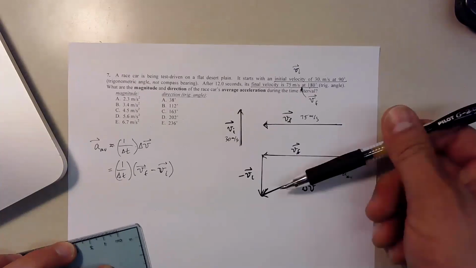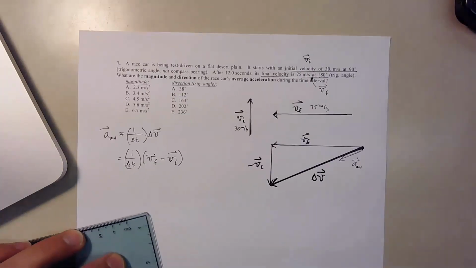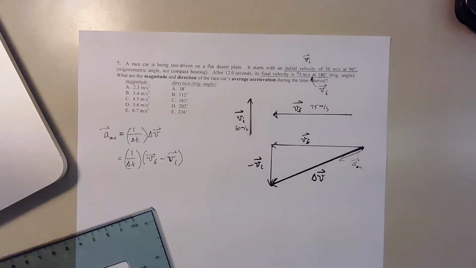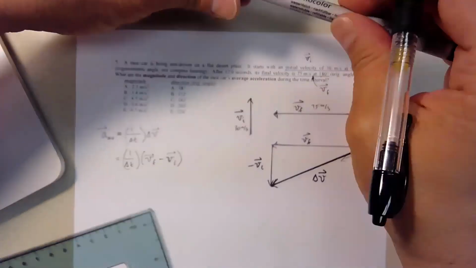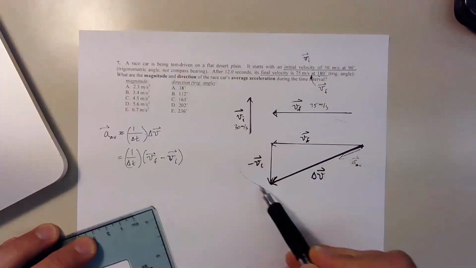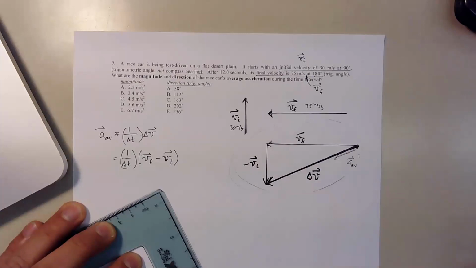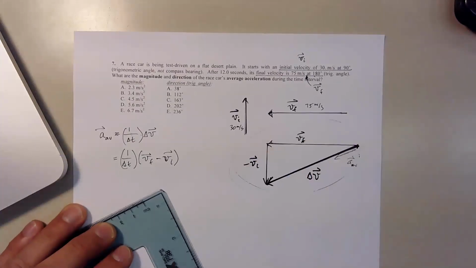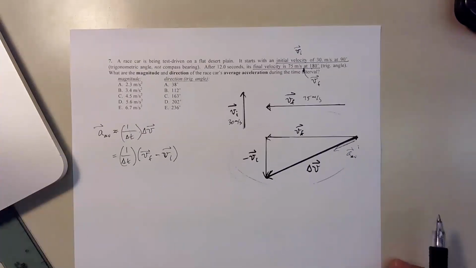So I know now it's in the third quadrant. Good. That's something to pay attention to, to sanity check at the end and make sure everything works out. Now I need to decide how I'm going to do this vector addition right here. Technically it's a subtraction, but addition is the same thing.